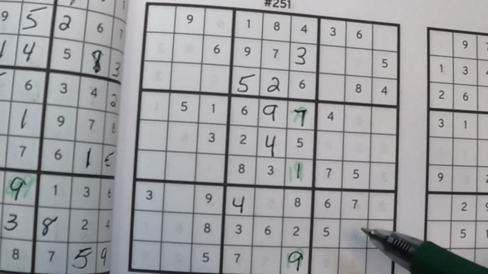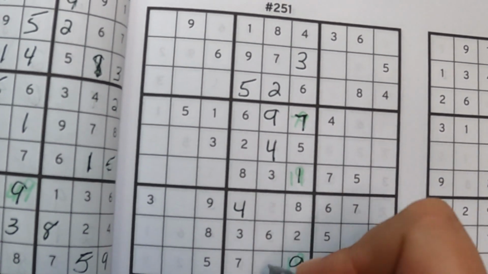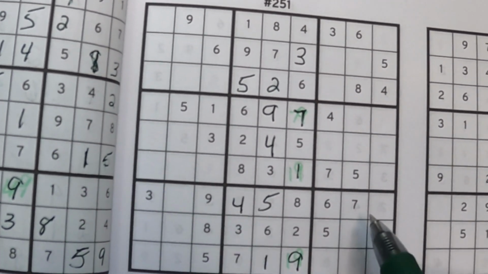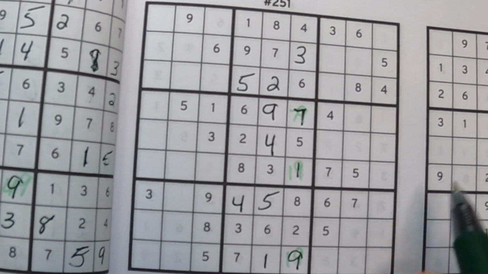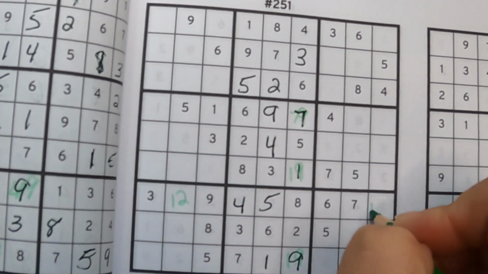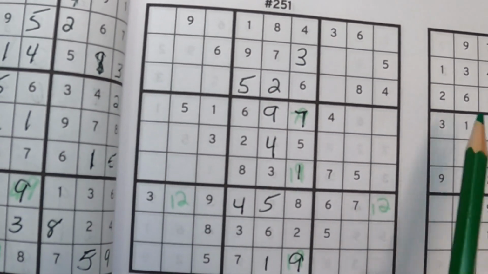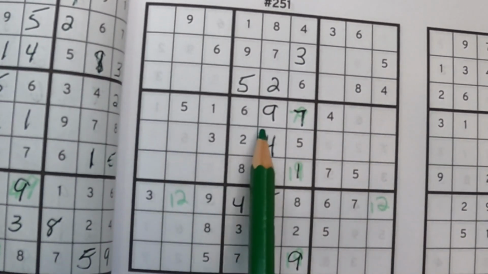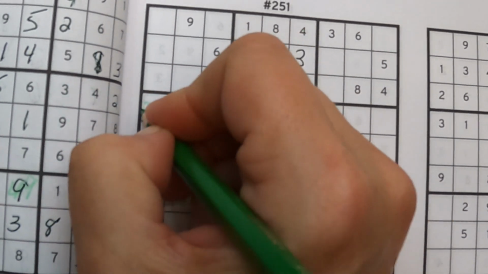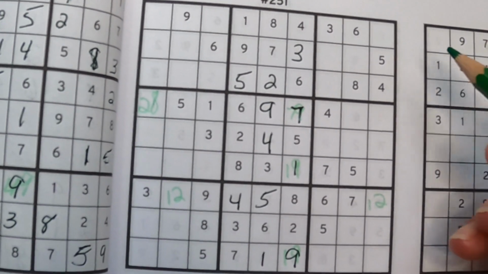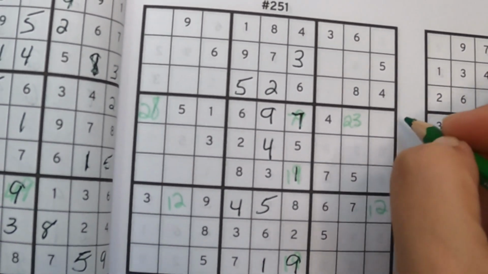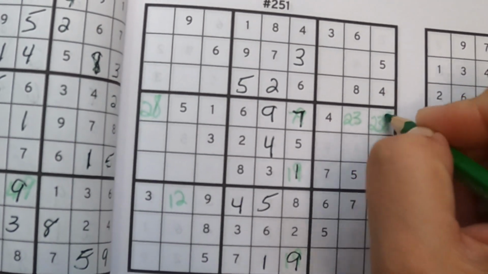For this box now we're missing 1 and 5. We've got a 5 here, so 1, 5. For this row we're missing 1 and 2. I don't see any help. So 1, 2, 1, 2. For this row we're missing 2, 3, and 8. We've got the 3 here, so 2, 8, and 8 here, so 2, 3, and no help here, 2, 3, 8.